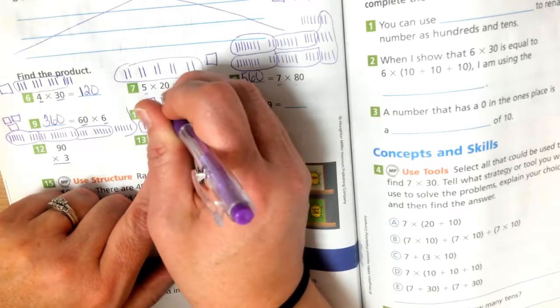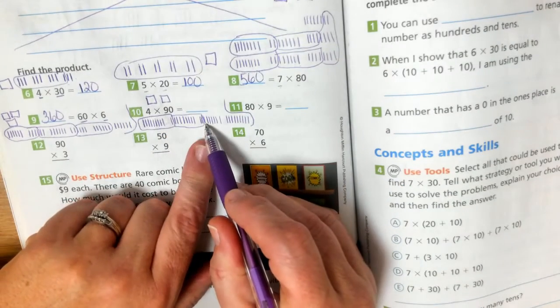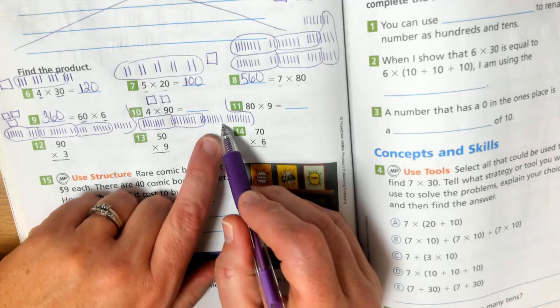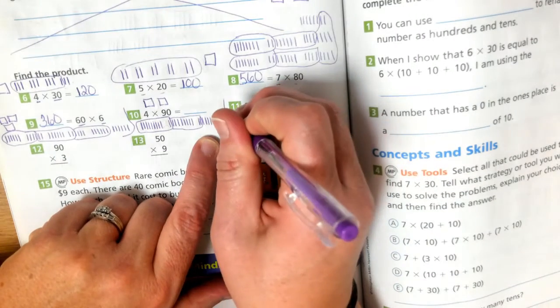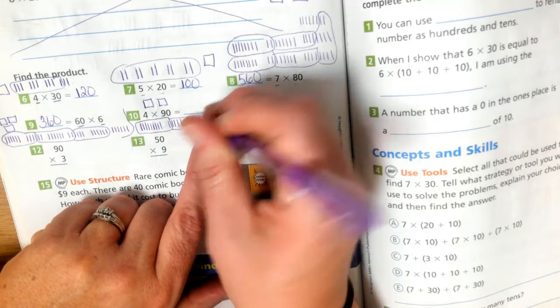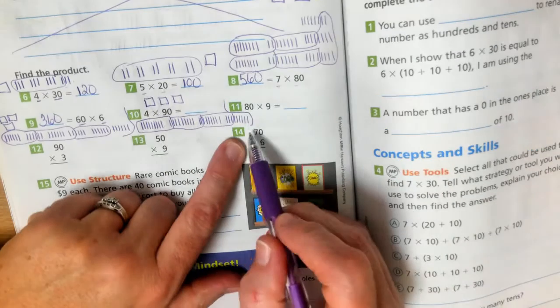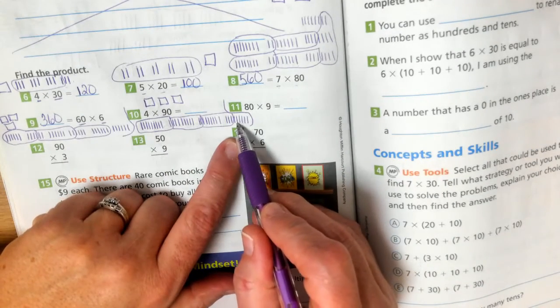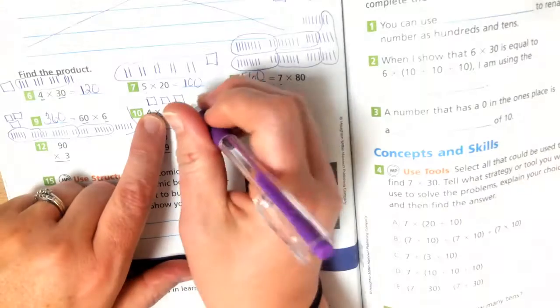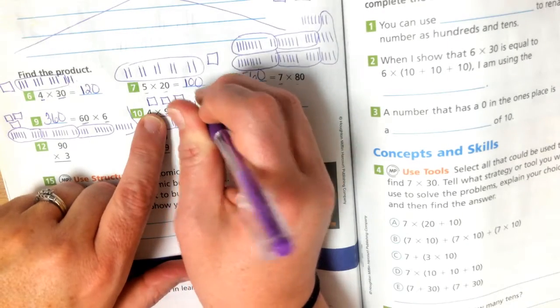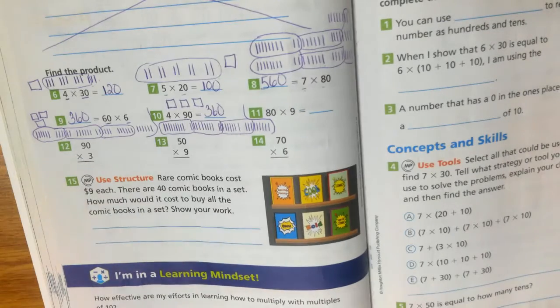So I need to take 2 from the next group. And there's another 10. So now I have 7 in this group, so I need to take 3 from this group to equal a 10. And then I have 10, 20, 30, 40, 50, 60 left. So I have 300 and 60. So 360.